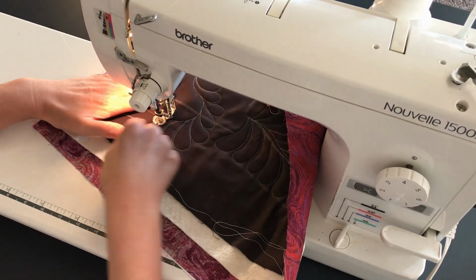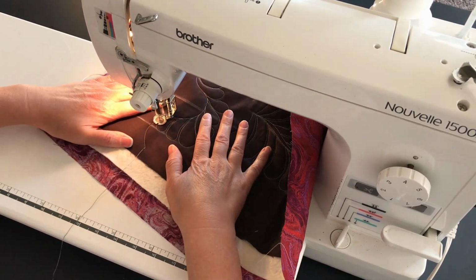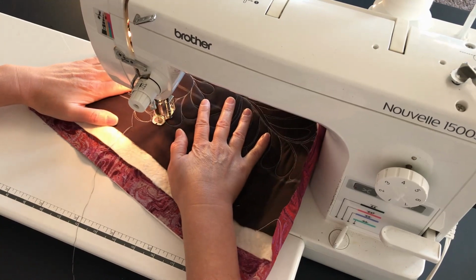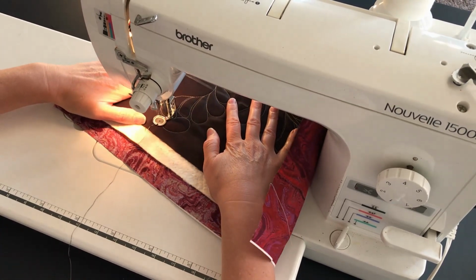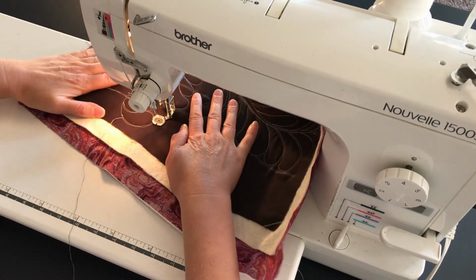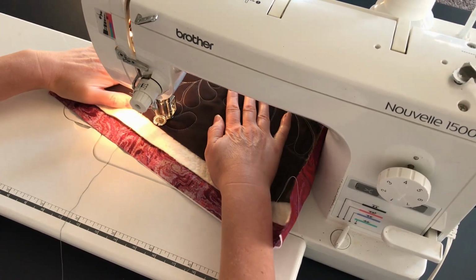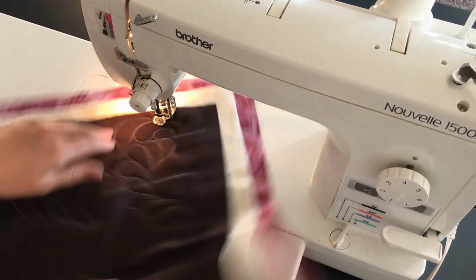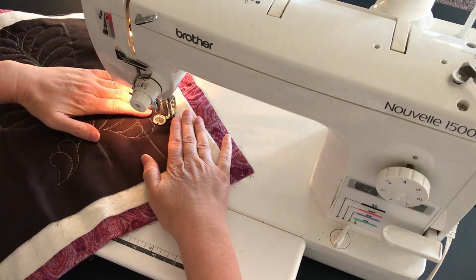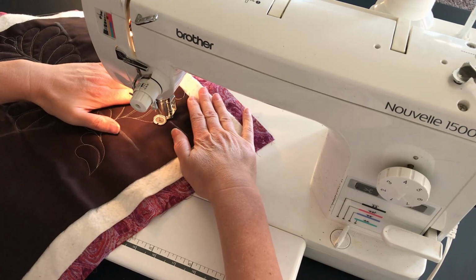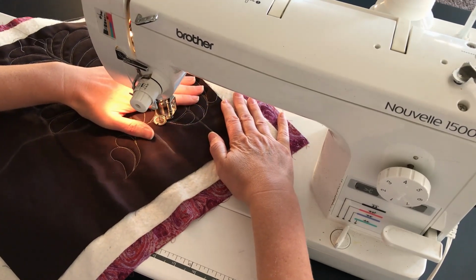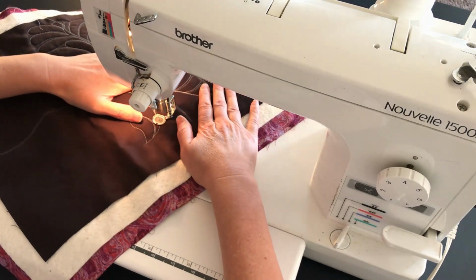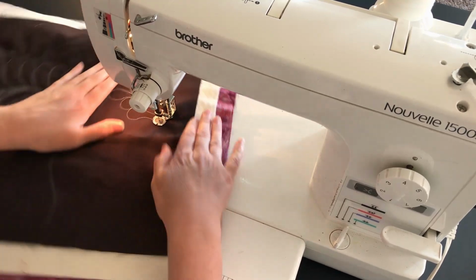Okay, so now that I've stopped at that mark, when I come around the top, I'm going to go over and meet them at that same spot. And you can see how those meet and fill that whole space. Now I'm going to work myself back down the spine, and continue up this side.